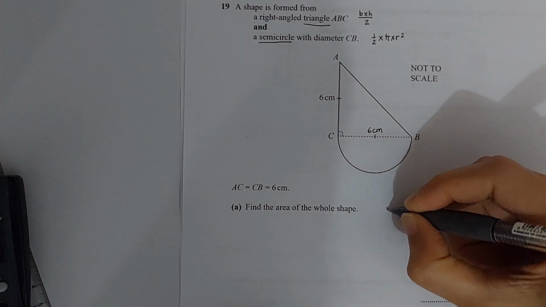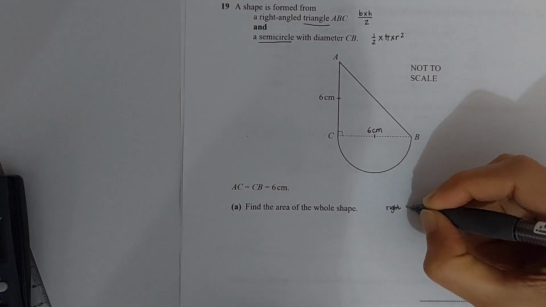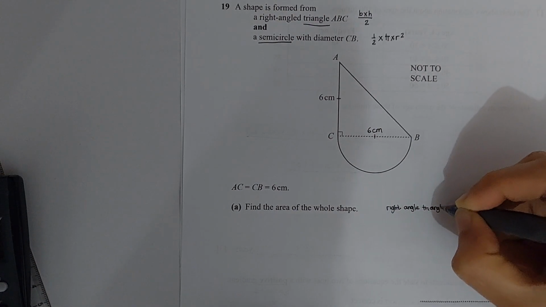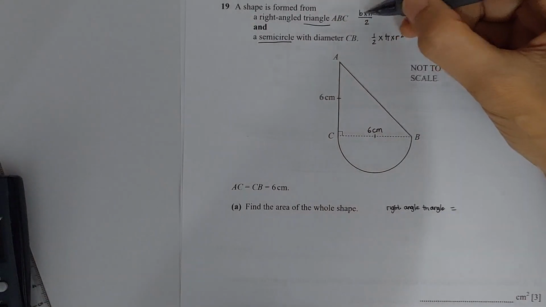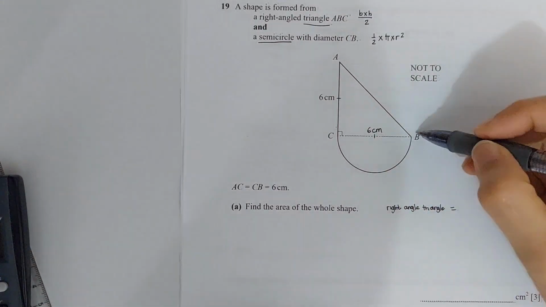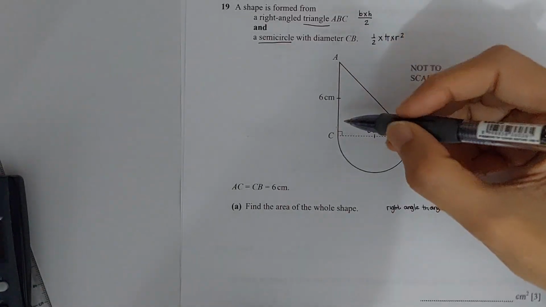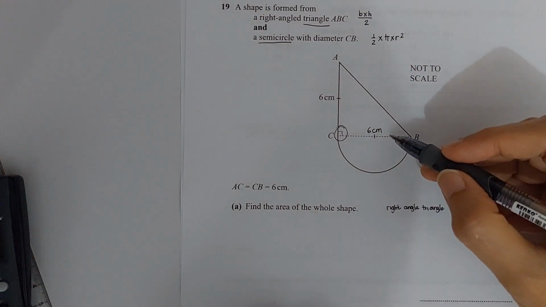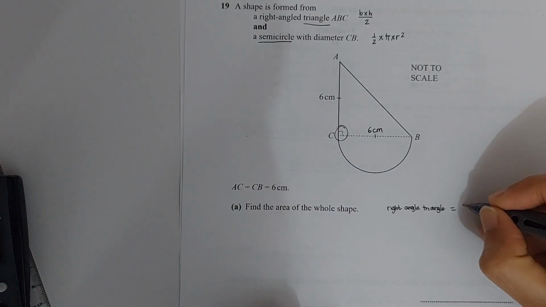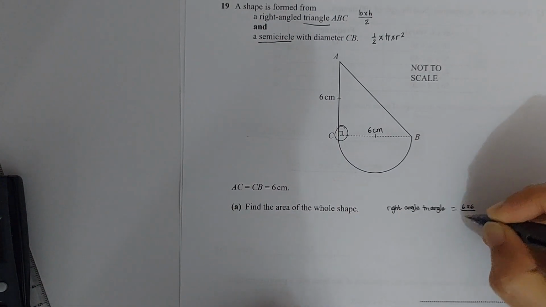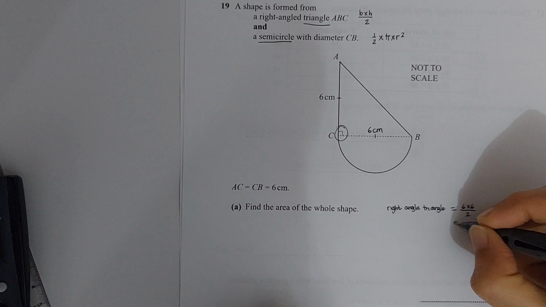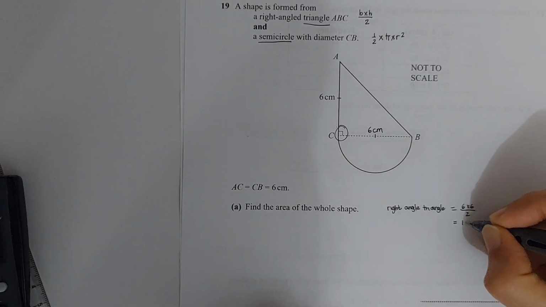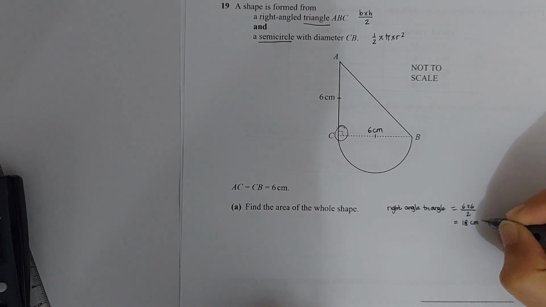The right angle triangle, the area will be base times height divided by 2. Base and the height should be perpendicular to each other, so that we can conclude this one is the base, this one is the height. 6 times 6 divided by 2, that will be 36 divided by 2, which is 18 centimeter square.